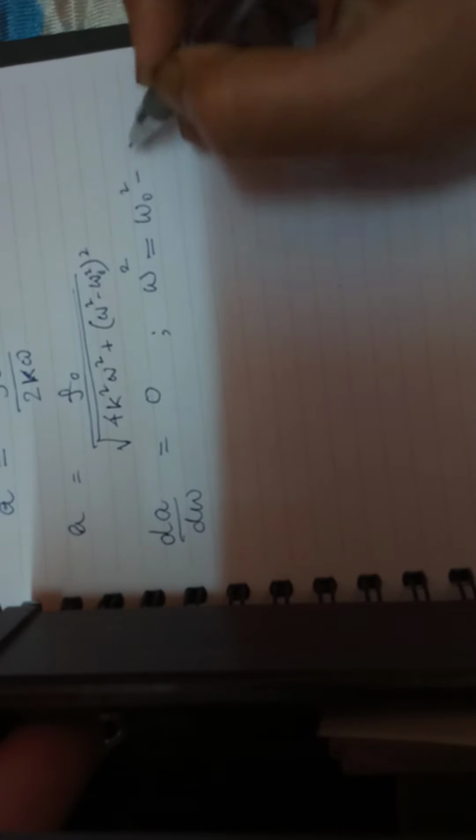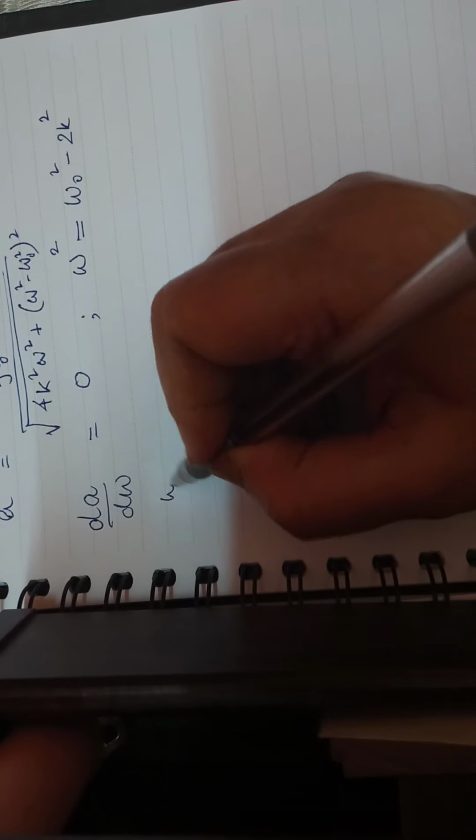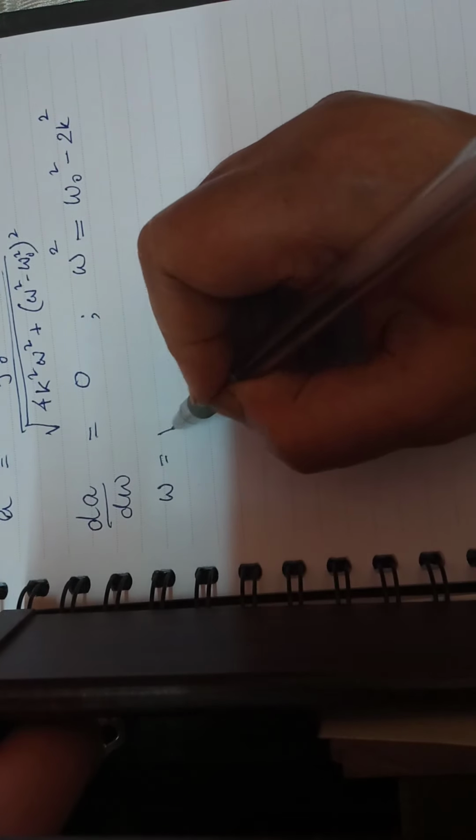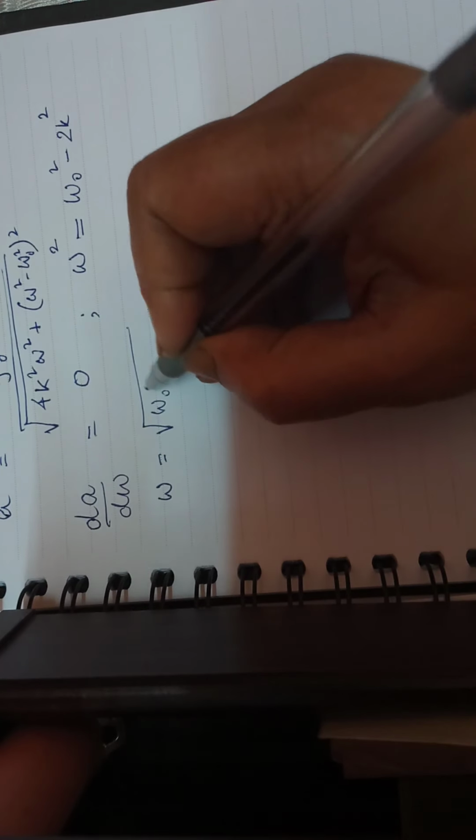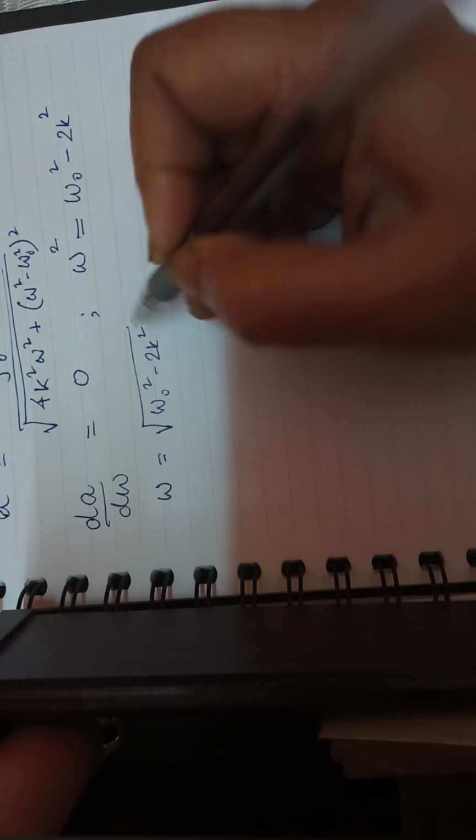Okay, that means at omega equal to square root of omega 0 square minus 2k square, the displacement amplitude A is maximum.